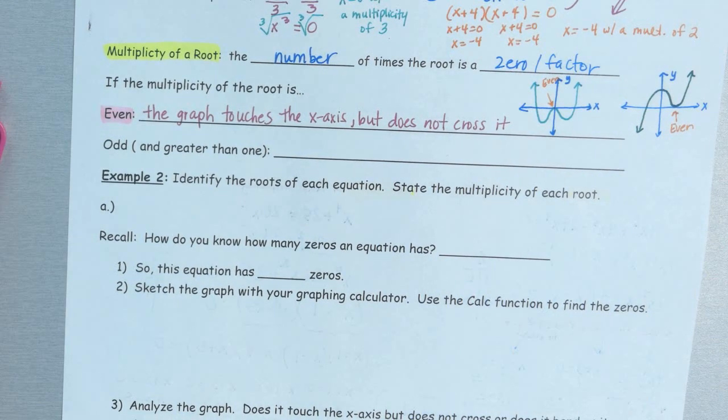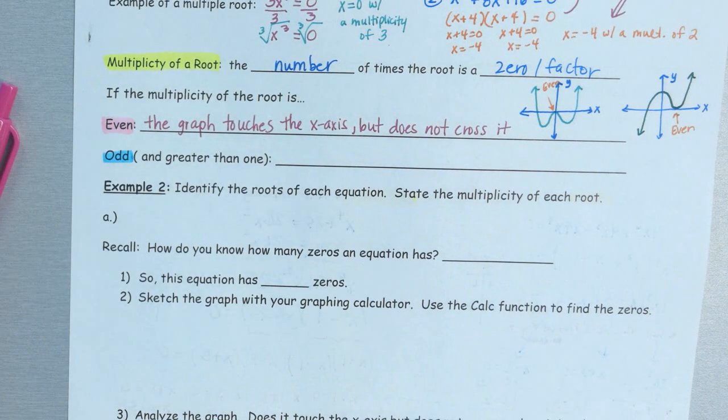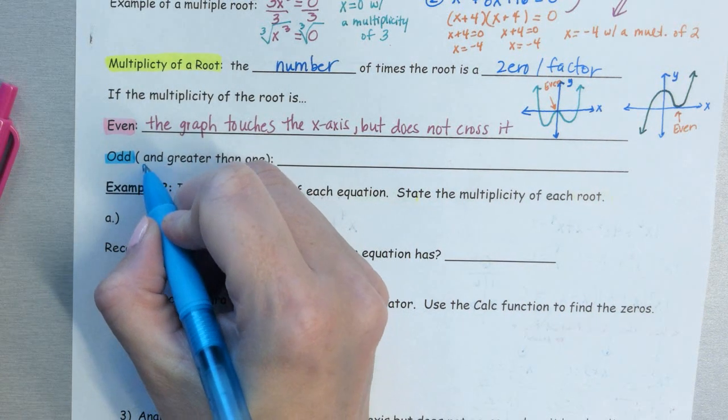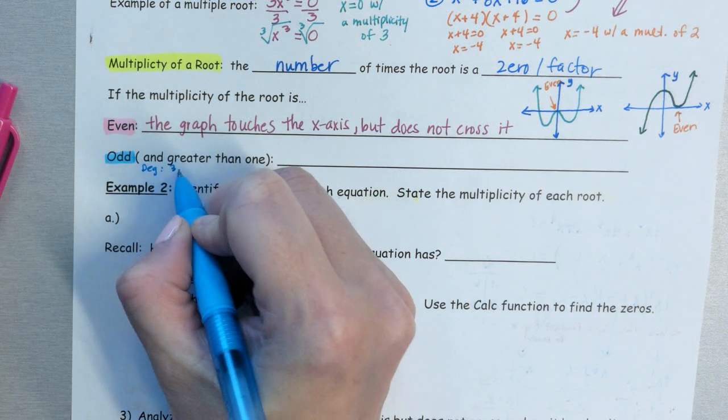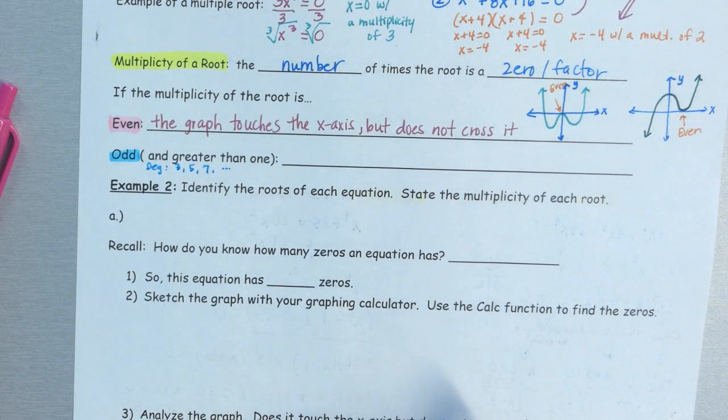And then the second one is odd. Okay, and it says odd and greater than 1. So what that means is your degree would have to be 3, 5, 7, so on and so forth.